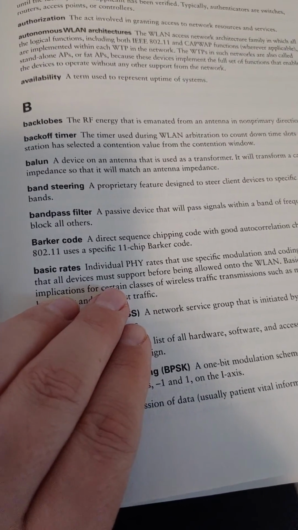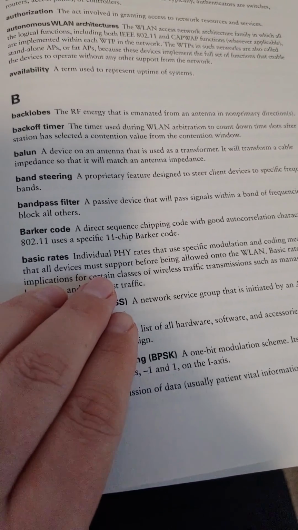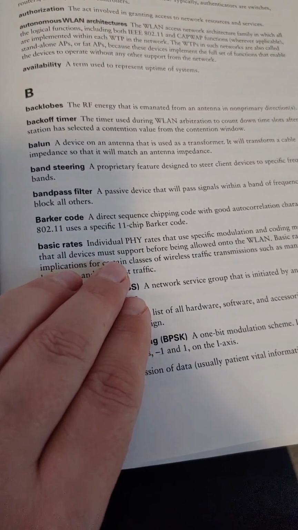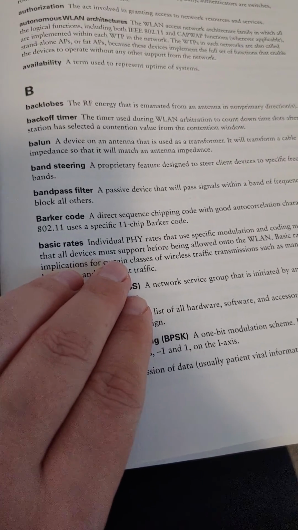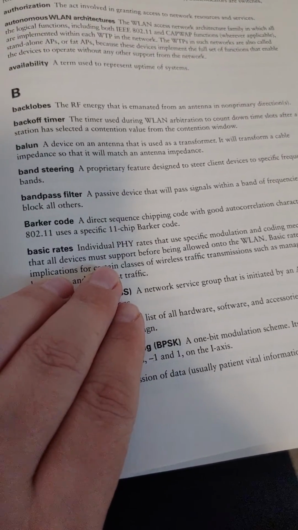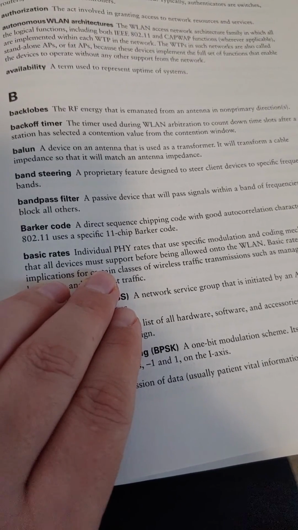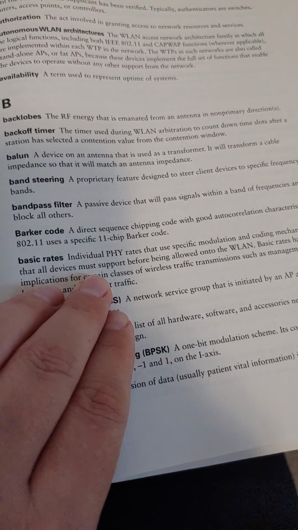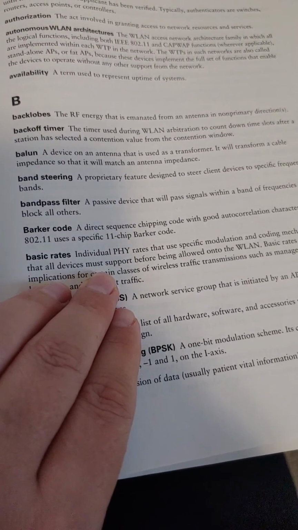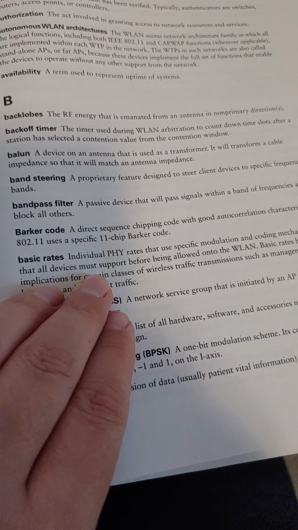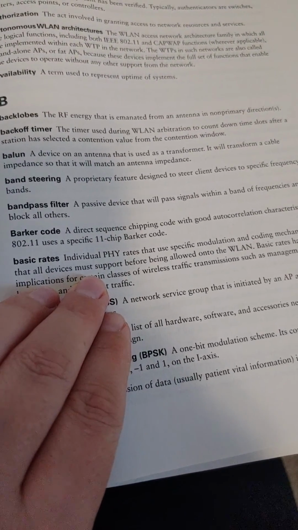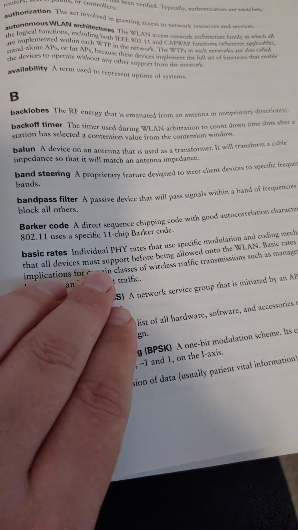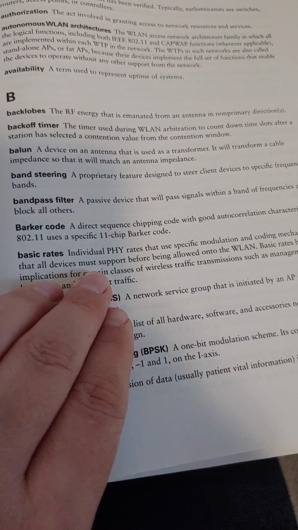Autonomous WLAN architectures. The WLAN access network architecture family in which all the logical functions, including both IEEE 802.11 and CAPWAP functions, wherever applicable, are implemented within the WTP framework. The WTPs in such networks are also called standalone APs or FAT APs because these devices implement the full set of functions that enable the standalone devices to operate without any other support from the network.